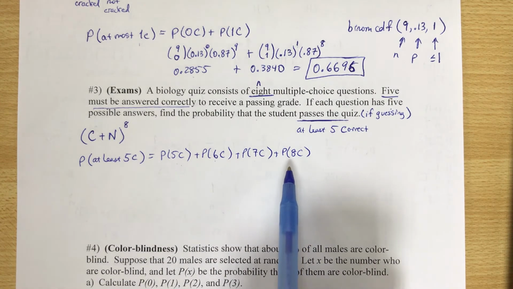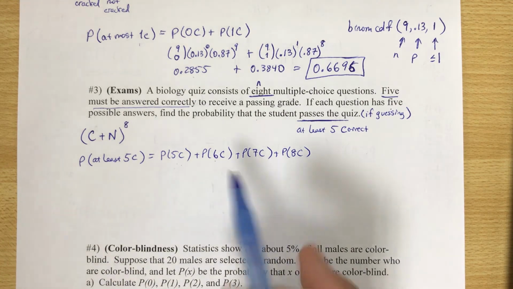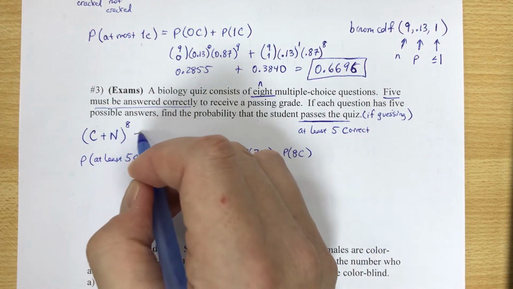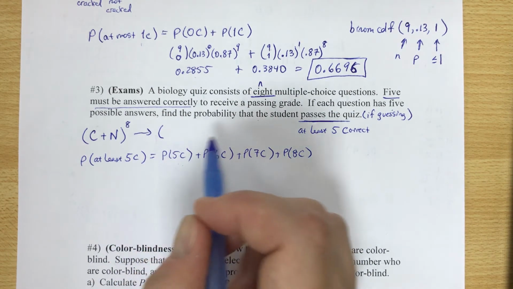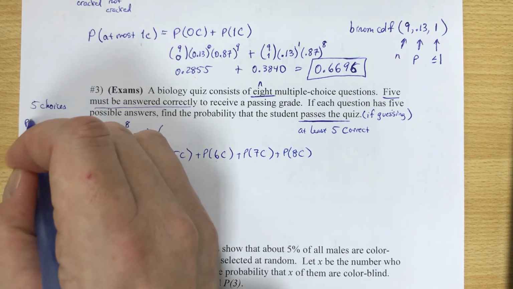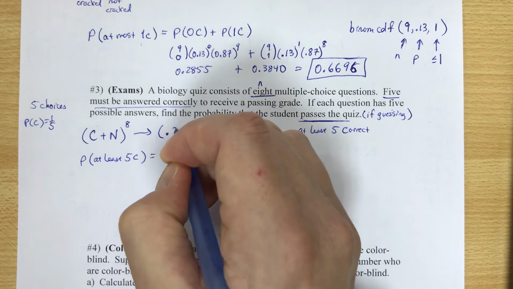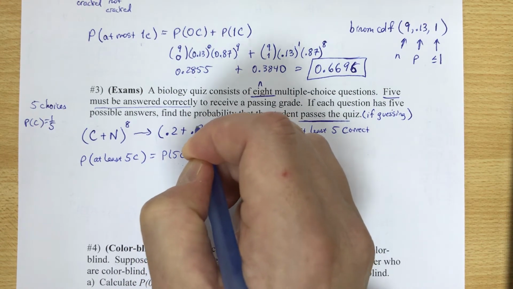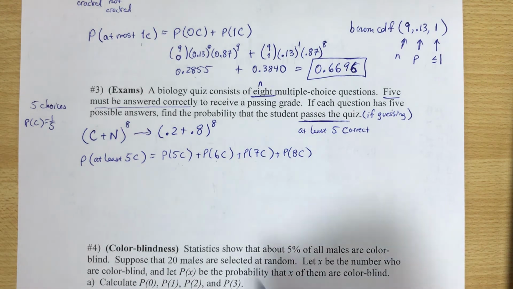Okay, now, what's the other possibility? So we can do this individually if we want to. Now, in terms of correct and incorrect, if we're guessing and we have 5 choices, the probability that we're correct is 1 out of 5, which is 0.2. That means the probability that we guess wrong is 0.8. I'm not liking our chances here. I don't like our probabilities.